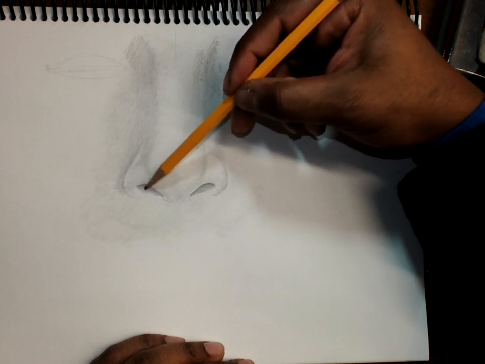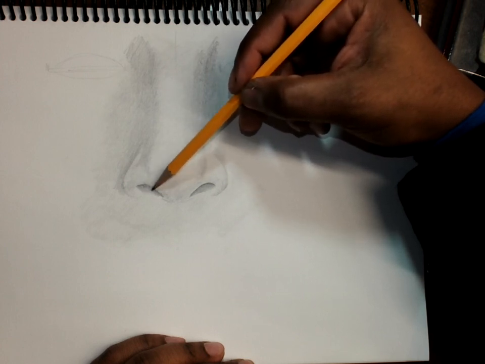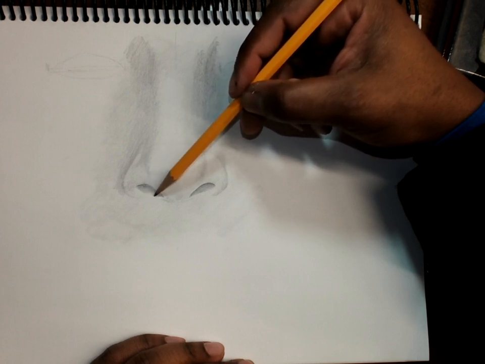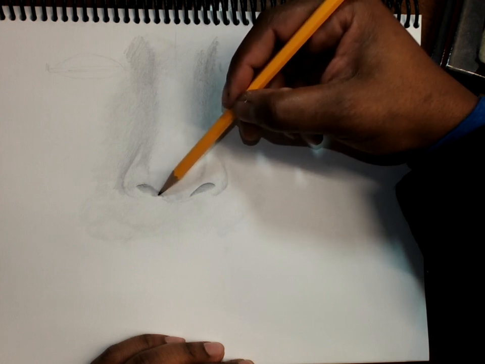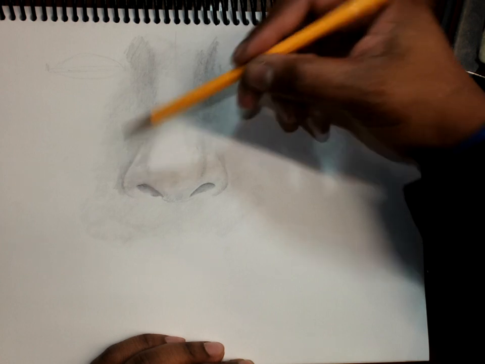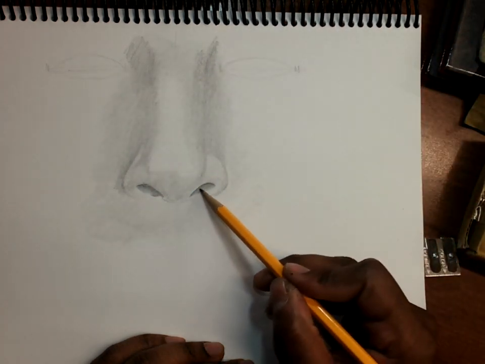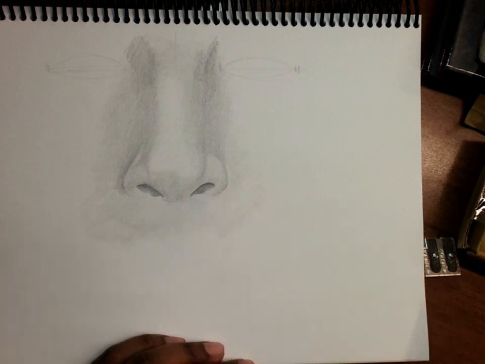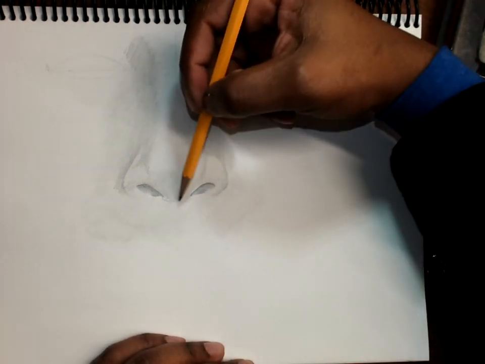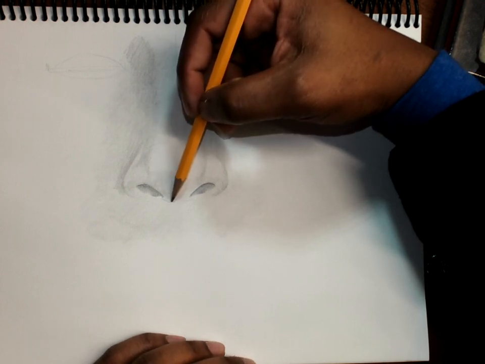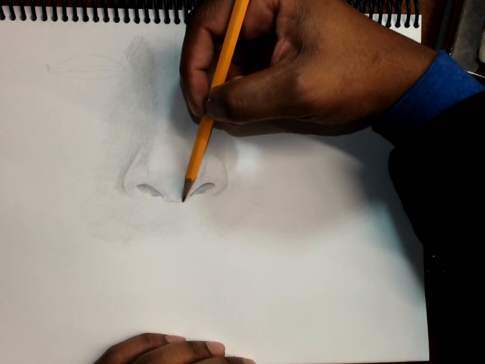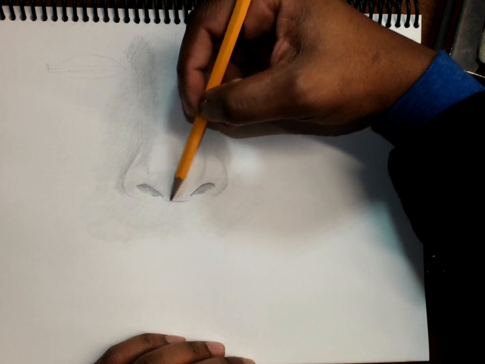Again, letting it fade off at the bottom. And then this middle section, as it goes back in space, once it goes back further, there will be a shadow in there, which creates what looks like depth.